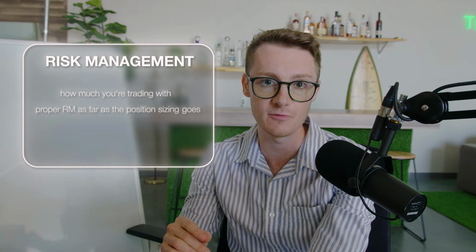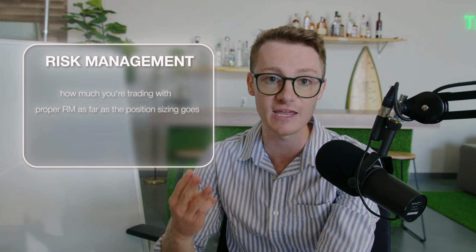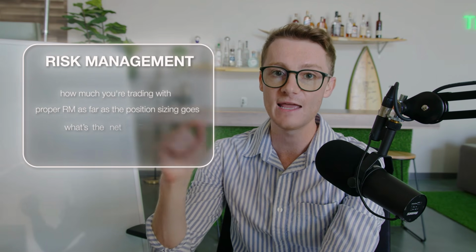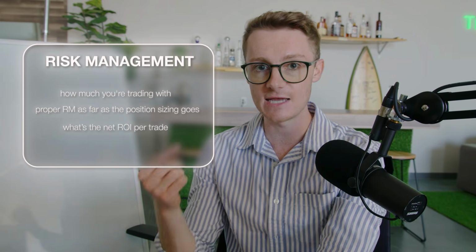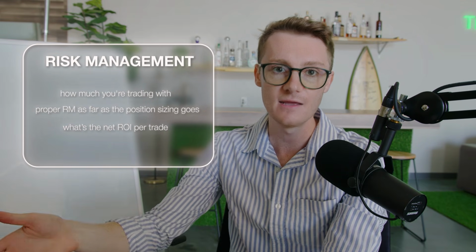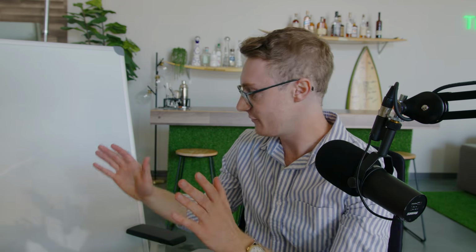That's going to be the second thing within risk management. And the third thing is going to be what would that capital allocation per trade result in as far as a net ROI or a gain based off of your average win to loss. So if you're lost, don't worry. If you're confused, I've got a whiteboard here I'm going to use to kind of assist in breaking this down.